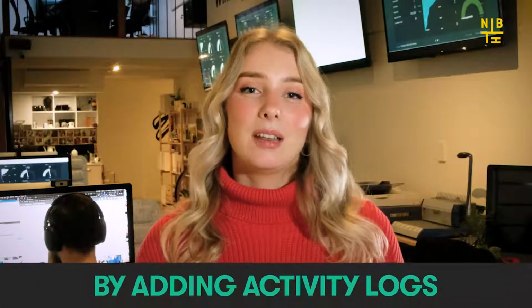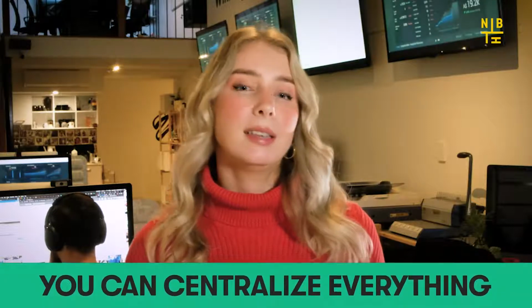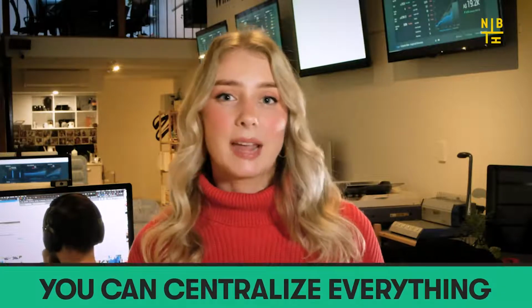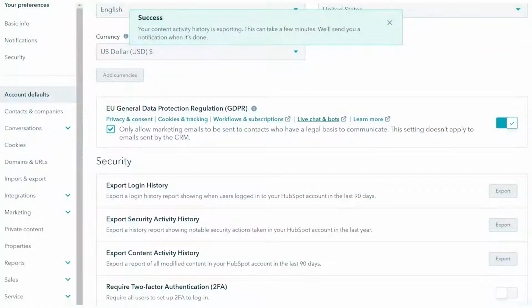By adding activity logs into account defaults, you can quickly centralize everything, from page updates to HubDB table modifications, into a single file, making it a snap to quickly identify what has changed, when it happened, and who made those changes. To generate a report of your account's recent content activity, navigate to Settings and Account Defaults. Under Security, click the Export button beside Export Content Activity History. When your report is ready, a notification will appear in the Notifications panel, allowing you to download the file.